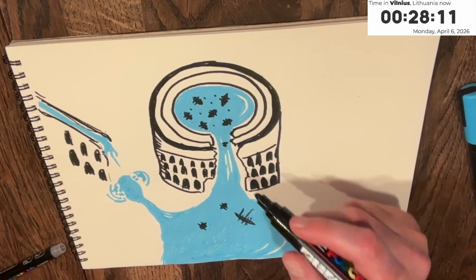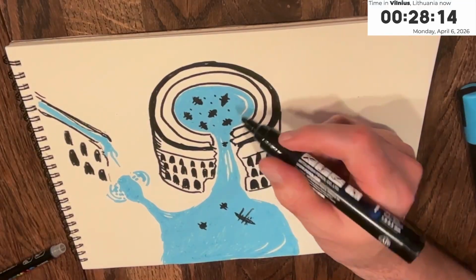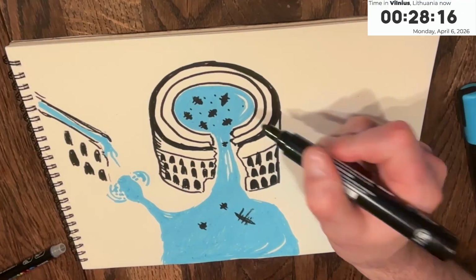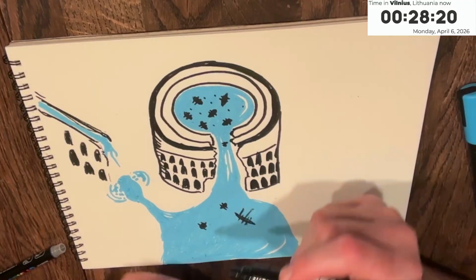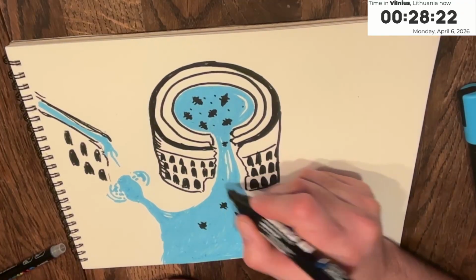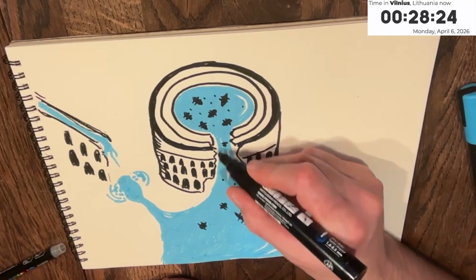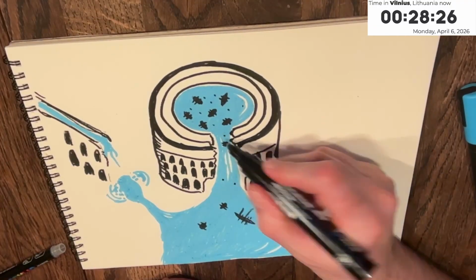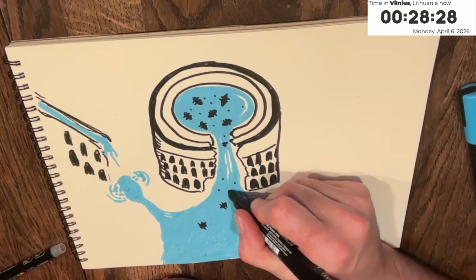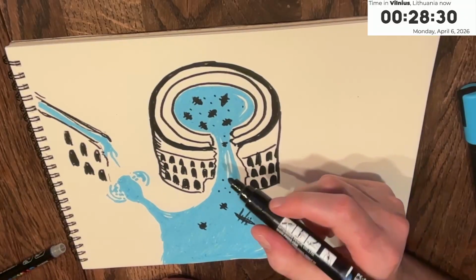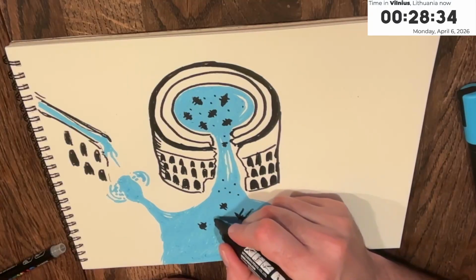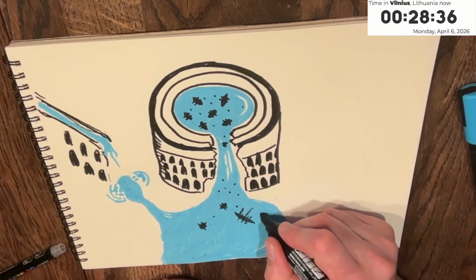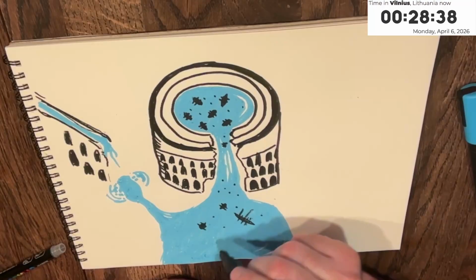Where should it be? No, it's black here. Some black in the water also. Some of those swimming people in the water in that naval battle, right? In Colosseum.